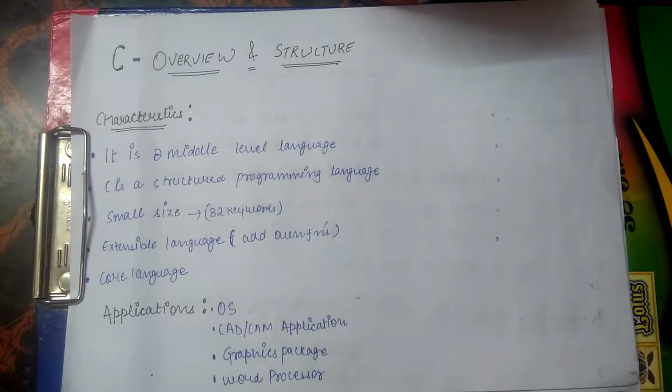In this video, we will discuss an introduction to C programming. So we will start with its overview and structure.